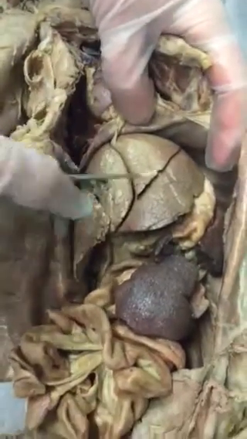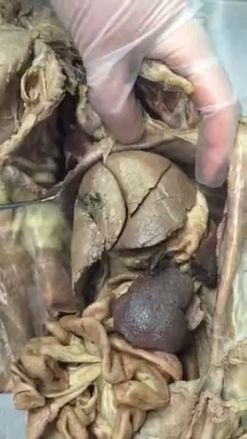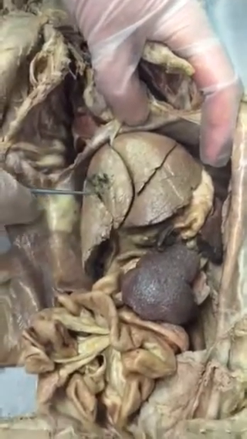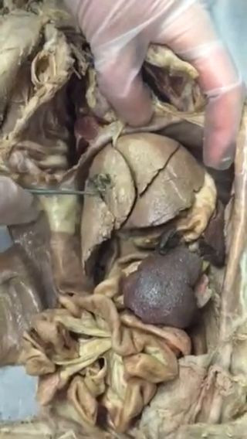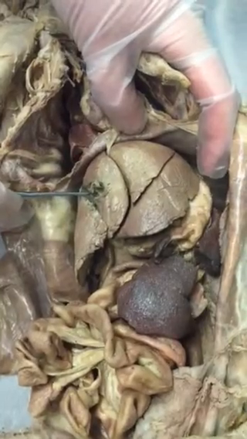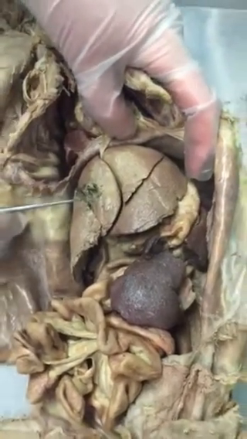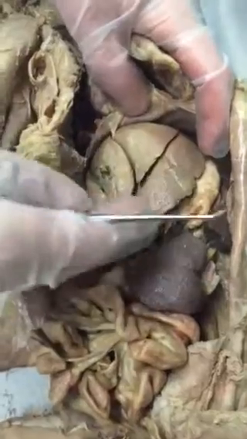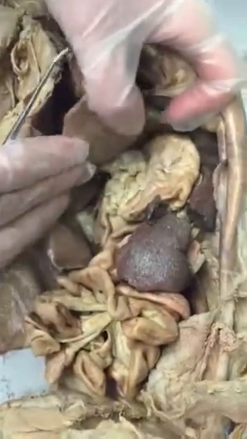Right below the diaphragm, we have the liver, which is the largest internal organ of the body. And embedded in the liver, there's a green sac called the gallbladder. So if you dissected a fetal pig, all the organs are pretty much the same. I mean, they're larger, but their position is the same.